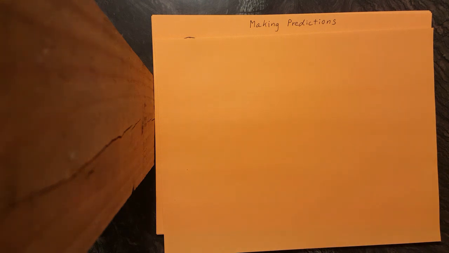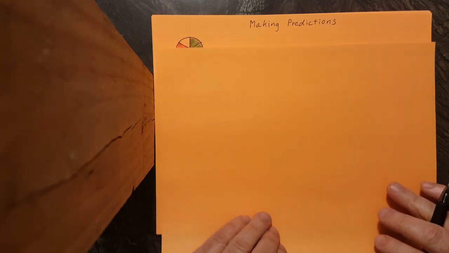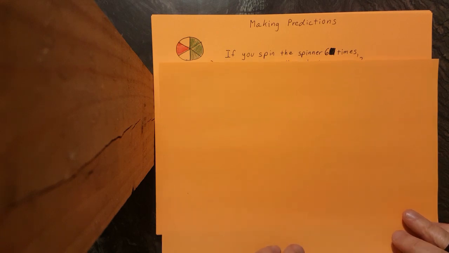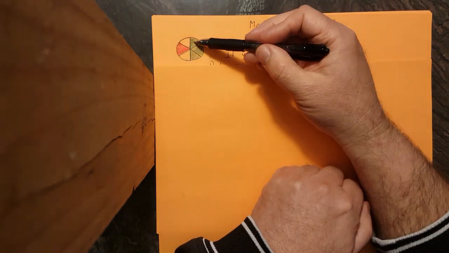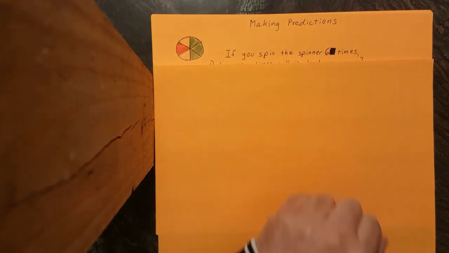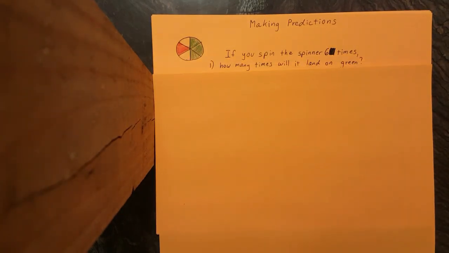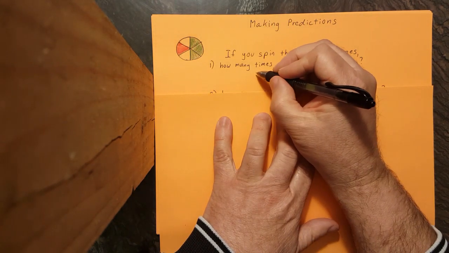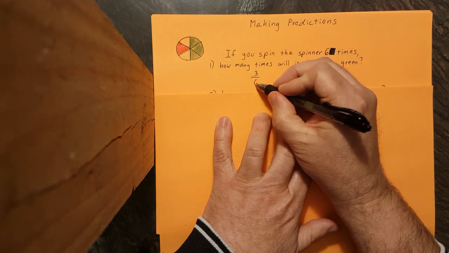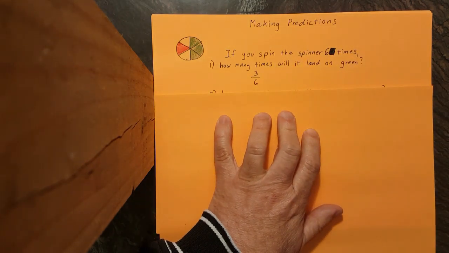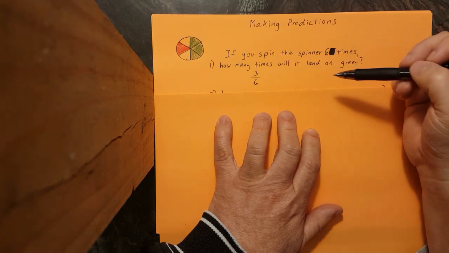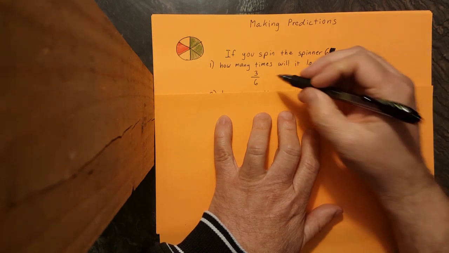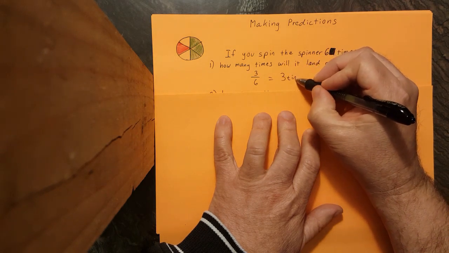Okay, so now we're going to start making predictions, which is the goal of the lesson today. All right, so I have a spinner here. You can see it has 3 green portions, 2 orange, and a red, so a total of 6 portions. If you spin the spinner 6 times, how many times do you think it will land on green? Well, we just use the probability. Green, the probability of green, 3 favorable outcomes out of 6 total possible outcomes. So if you spin it 6 times, it should land on green 3 out of 6 times. So the answer is 3 times.